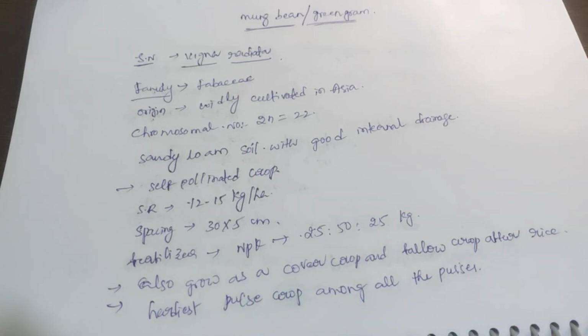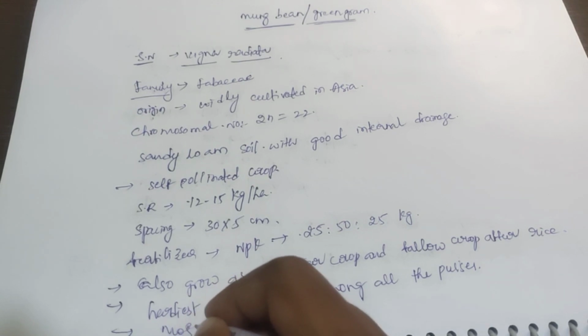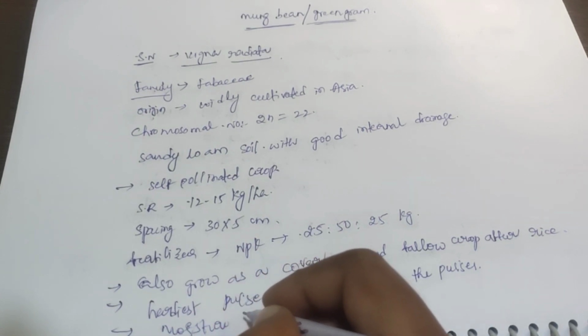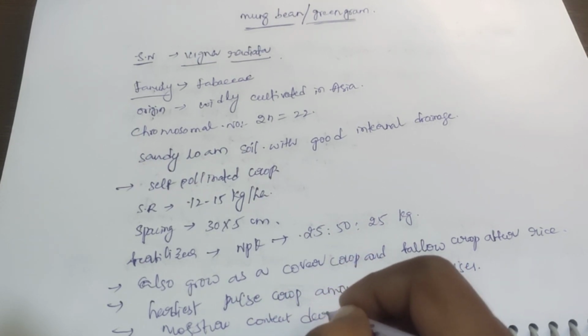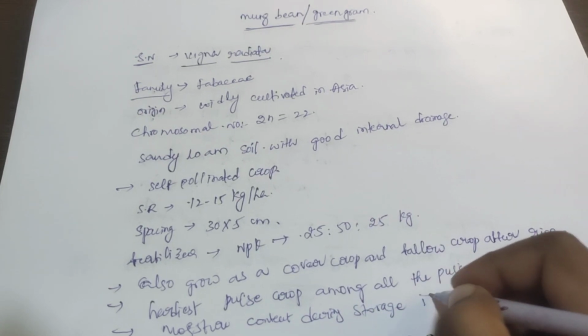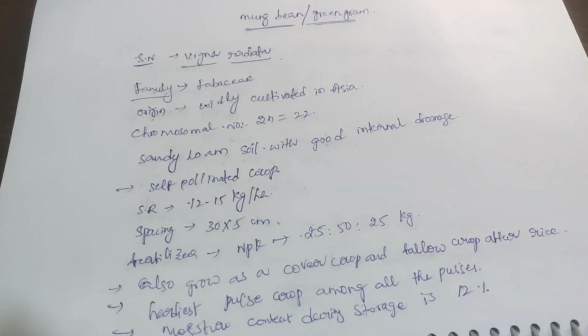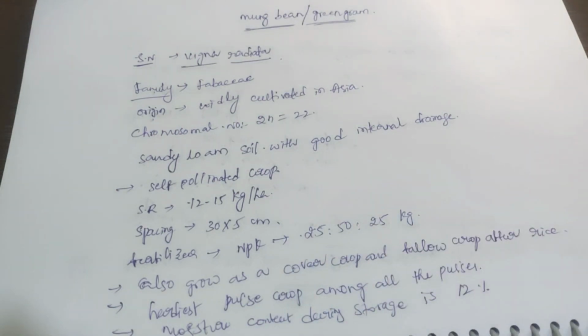Which one is the hardiest pulse crop? Mung bean is the hardiest pulse crop. The moisture content during storage is 12%. We should maintain 12% moisture during storage of mung bean. This is the important content of mung bean. Please note down all the points.